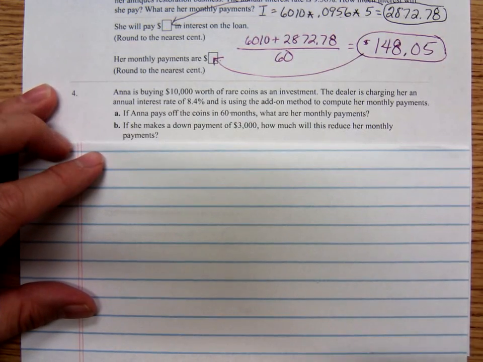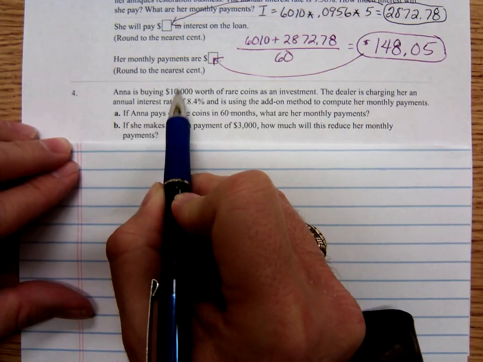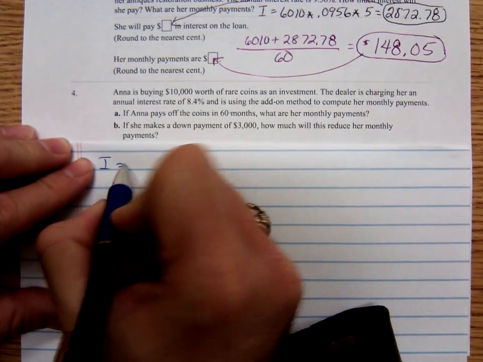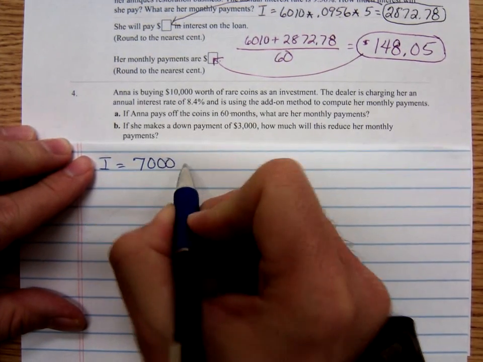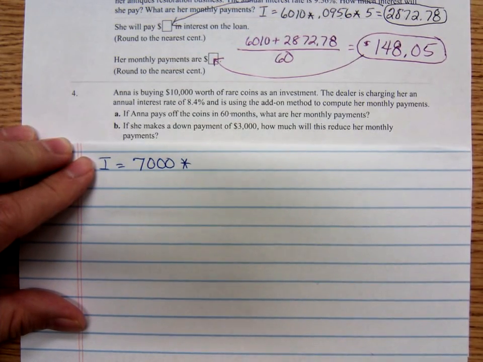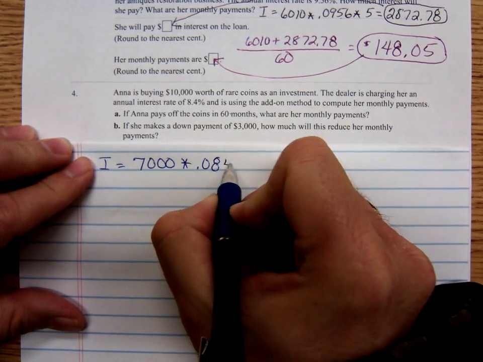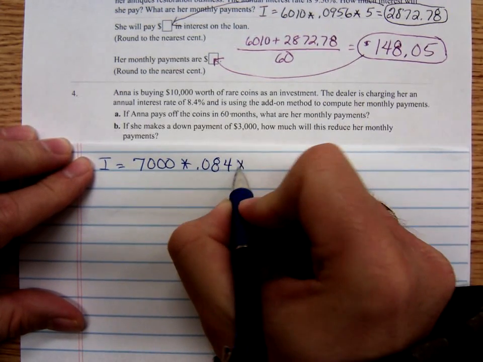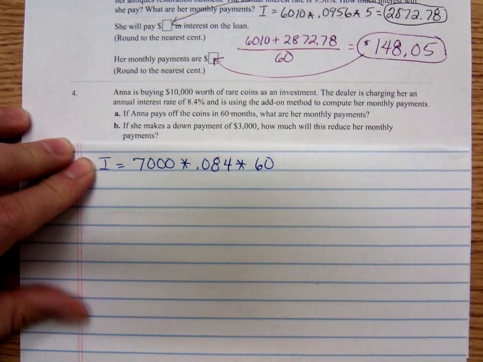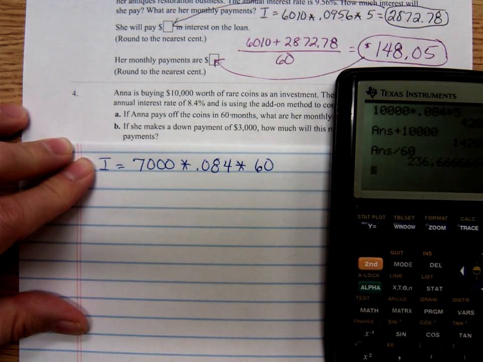If she makes a payment of $3,000 down, then that means she's only getting a loan for $7,000. So 7,000 times 0.084 times 60. Oh, I did something wrong.